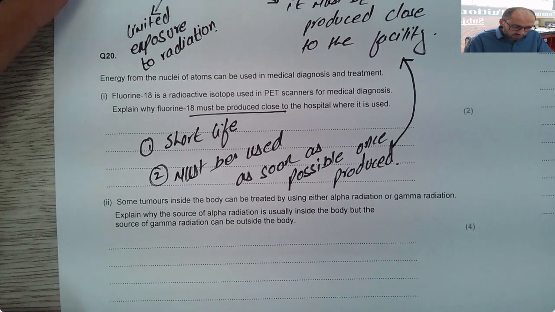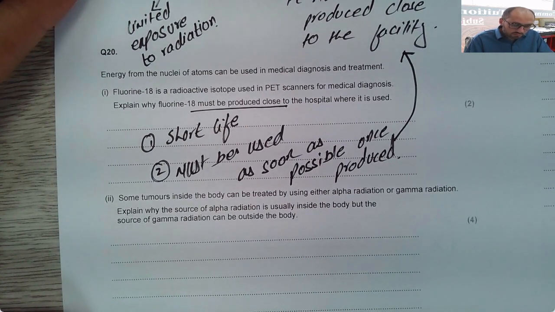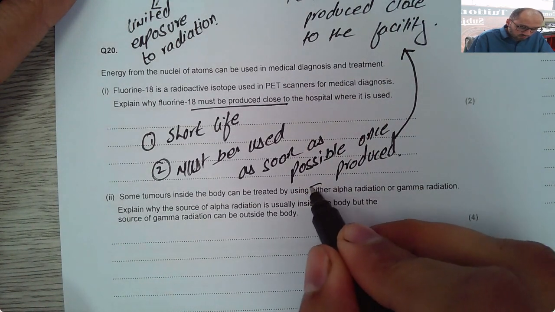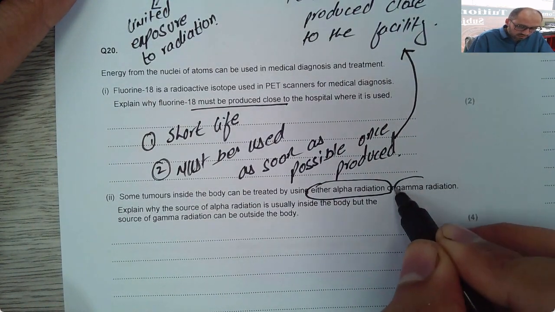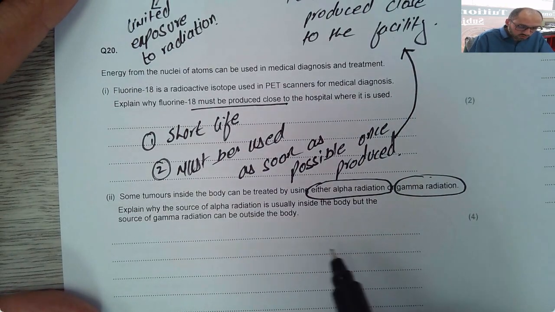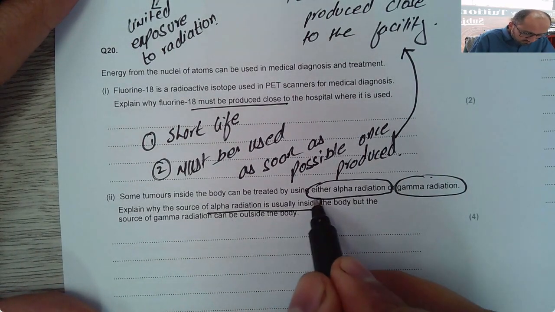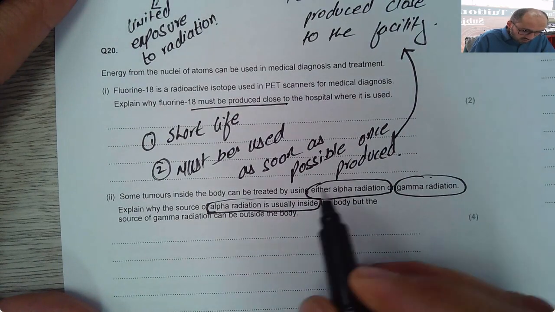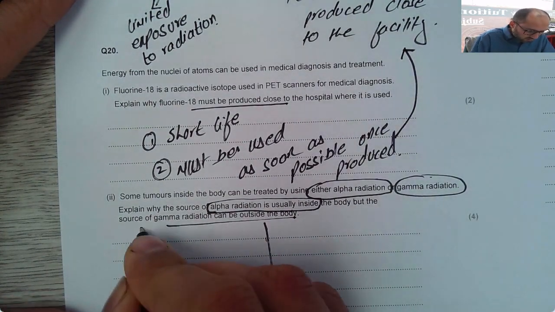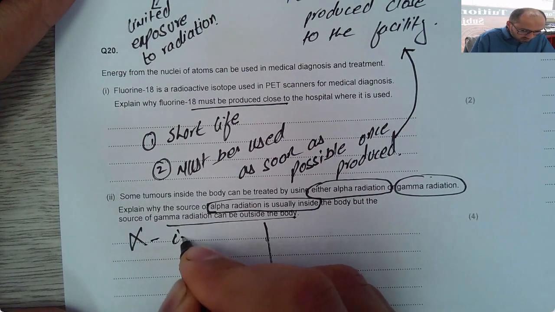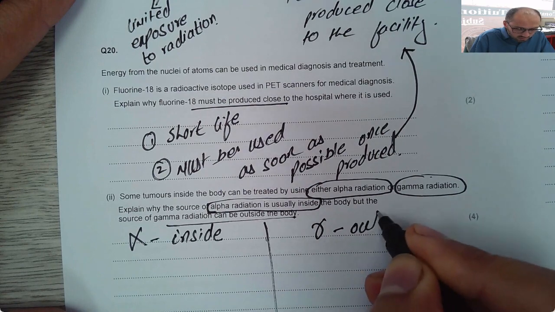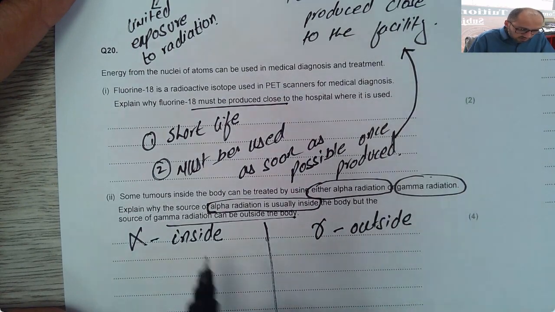Next question. Some tumors inside the body may be treated by using either alpha radiation or gamma radiation. So you have to recall the properties of alpha and gamma. Explain why the source of alpha radiation is usually inside. If you're using alpha, it has to be inside, while the gamma radiation can be outside the body. Question says, explain why.